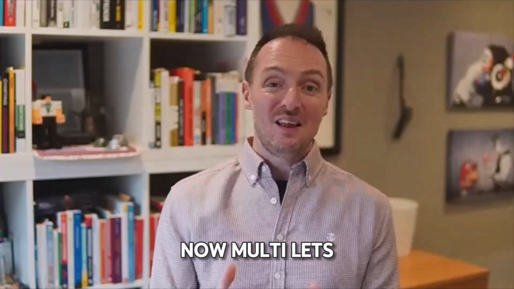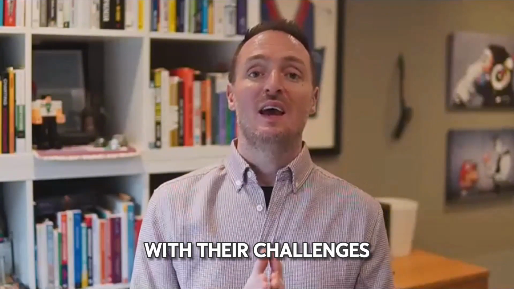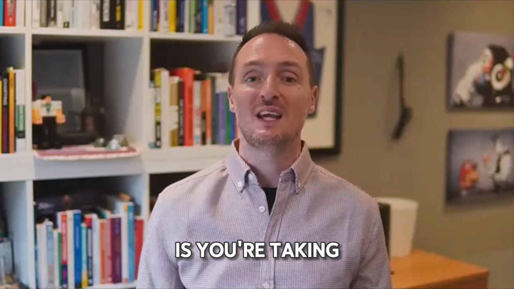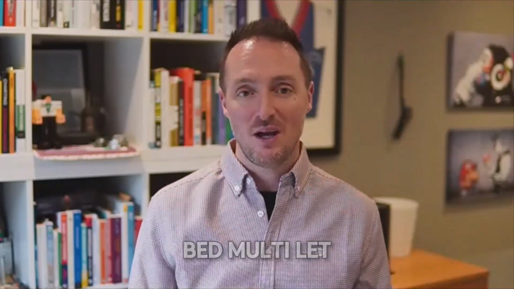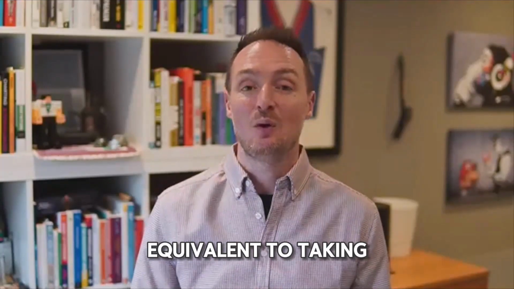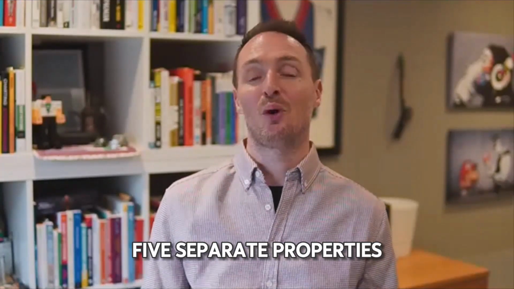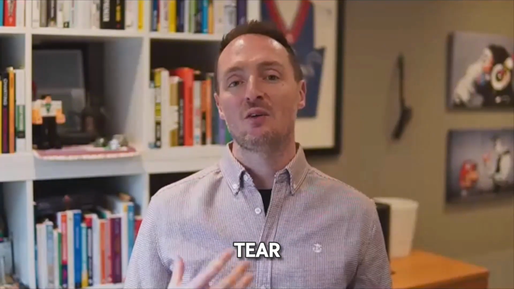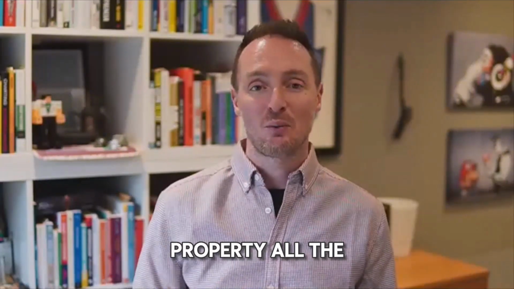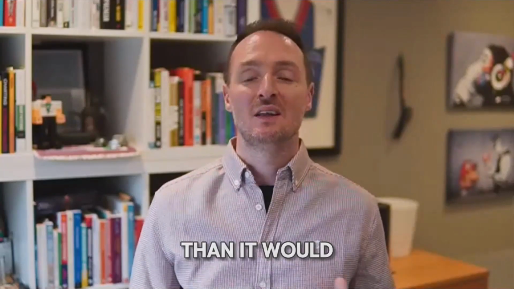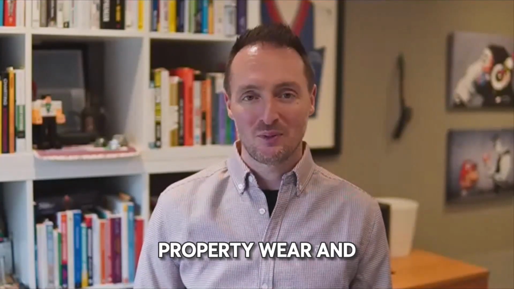Now, multi-lets, HMOs do come with their challenges. What you're effectively doing when you look at a multi-let is you're taking on, if it's a 5-bed multi-let, the way that you manage those properties can often mean that it's the equivalent to taking 5 separate properties on at any given time. You're going to be dealing with 5 individuals. You're going to be dealing with the wear and tear of those 5 being in and out of that property all the time. And you tend to find that the wear and tear is much higher than it would be on a single let property.